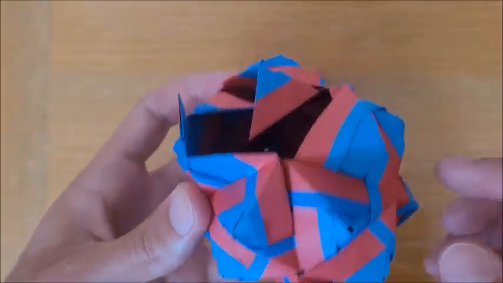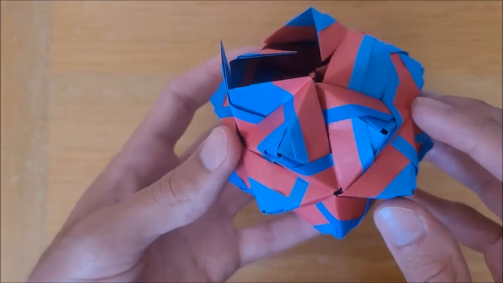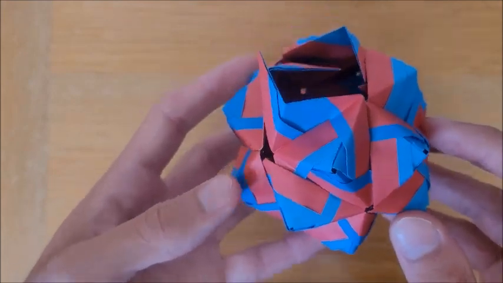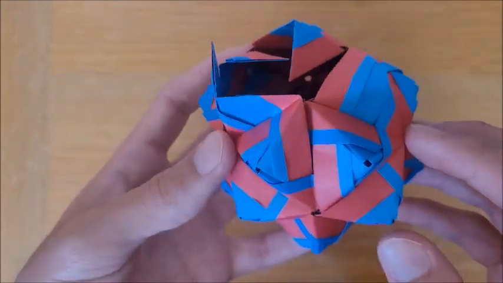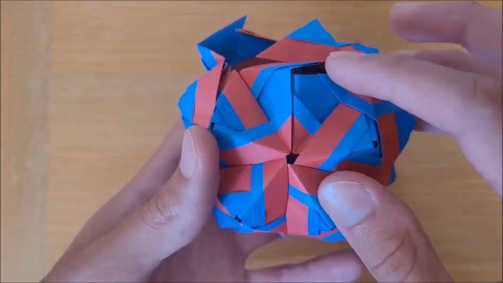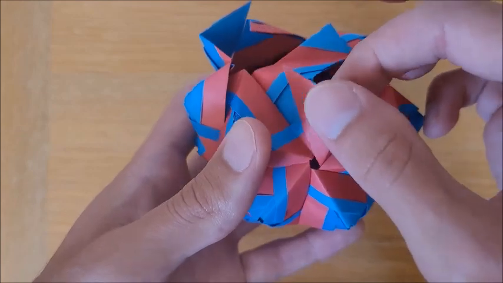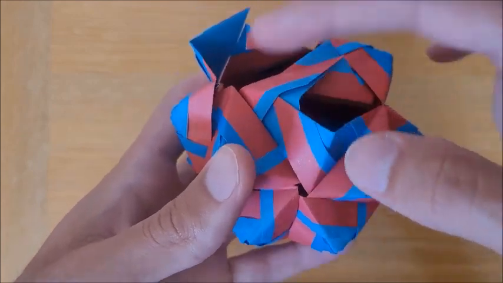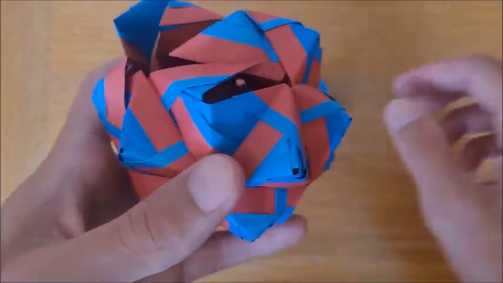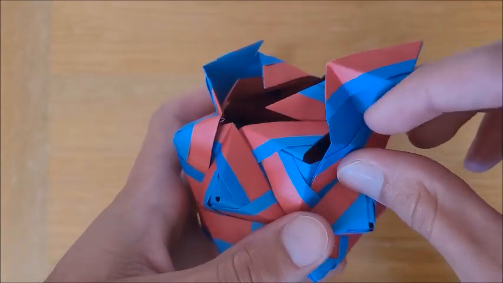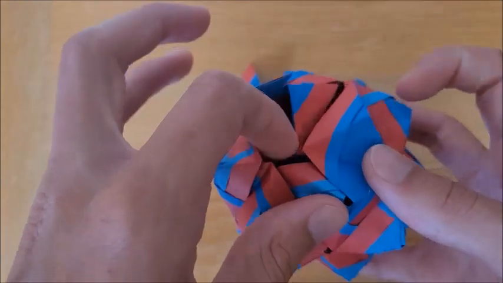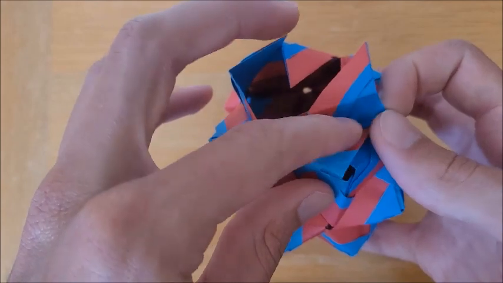So now that's complete. So on the right and the left of this, there are groups of 5 ready to be assembled. The 1, 2, 3, 4, 5. So just insert that into the flap. Then take your next unit and finish off that group of 3.